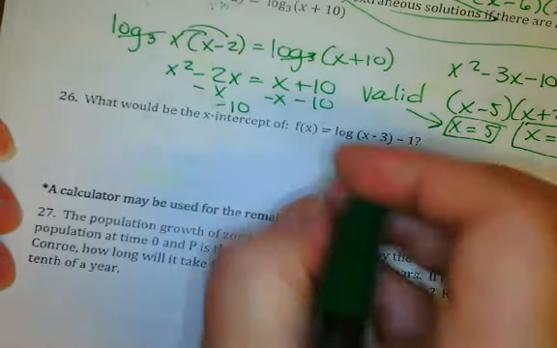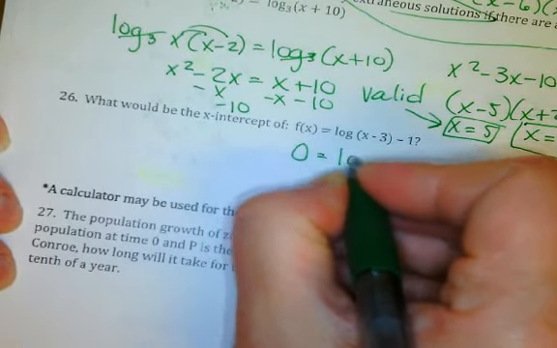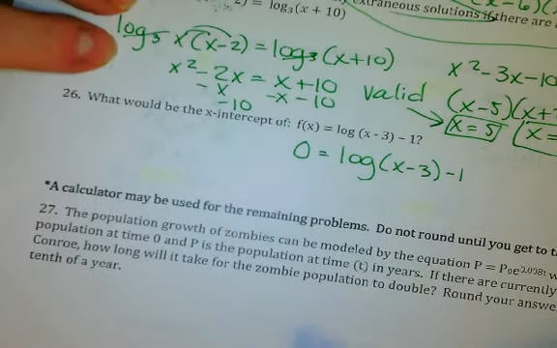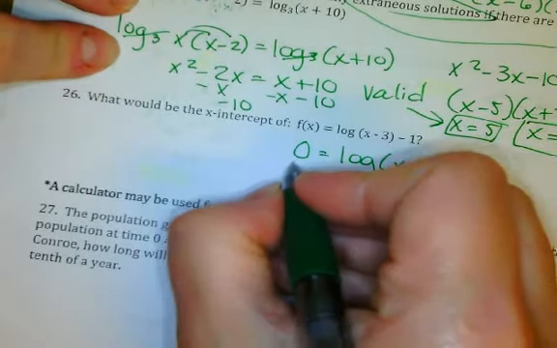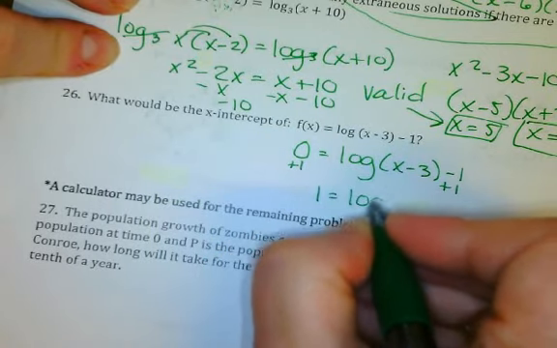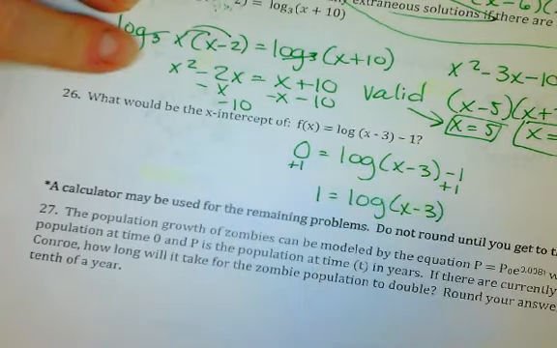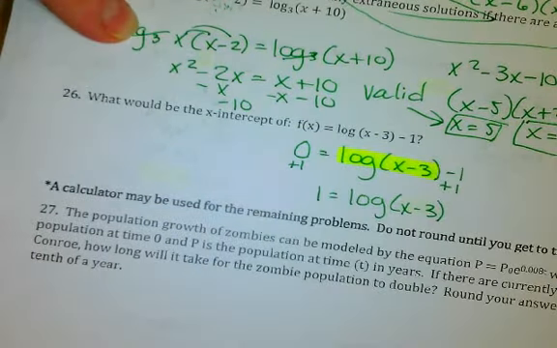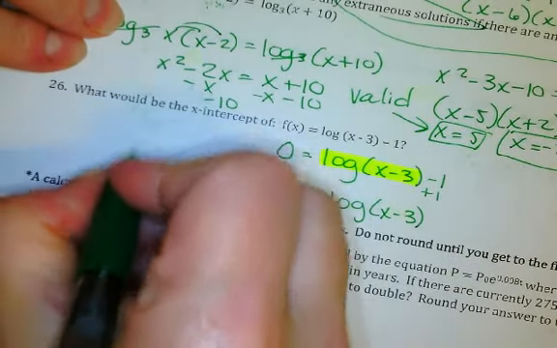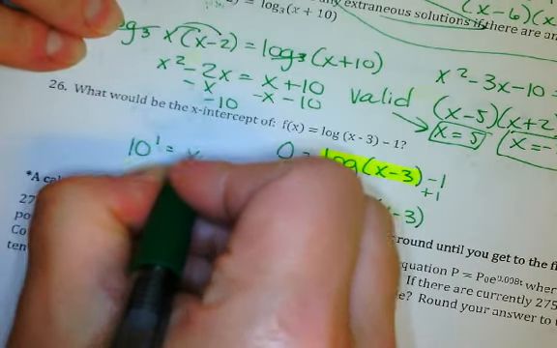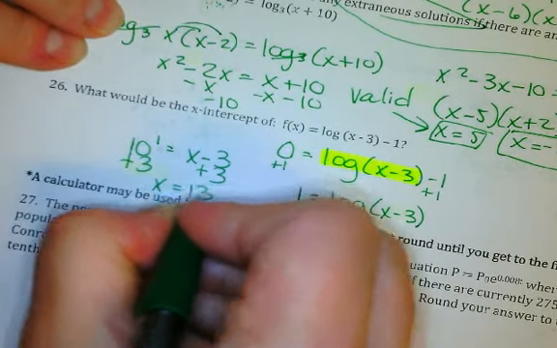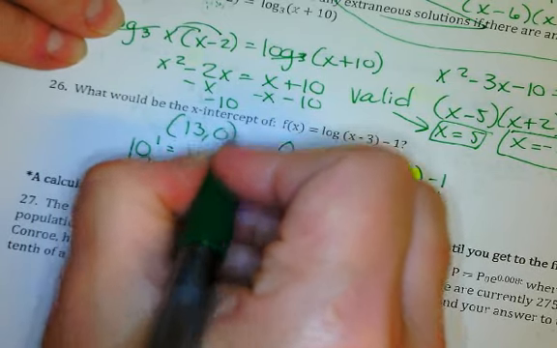Okay, on the x-intercept one down here, remember the x-intercept is when y equals 0. So you're going to have log base 10 of x minus 3 minus 1. So I'm going to add the 1 over. So 1 equals log base 10 of x minus 3. And again, this is the part I'd want by itself. So if I change that, that gives me 10 to the power of 1 equals x minus 3. And if I add 3 to both sides, x equals 13. So then the x-intercept is (13, 0).